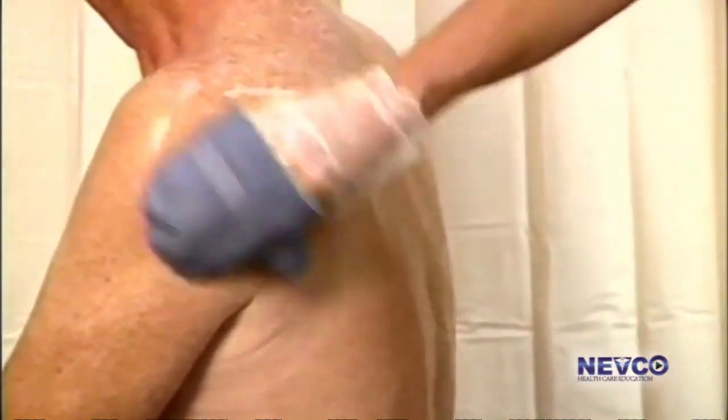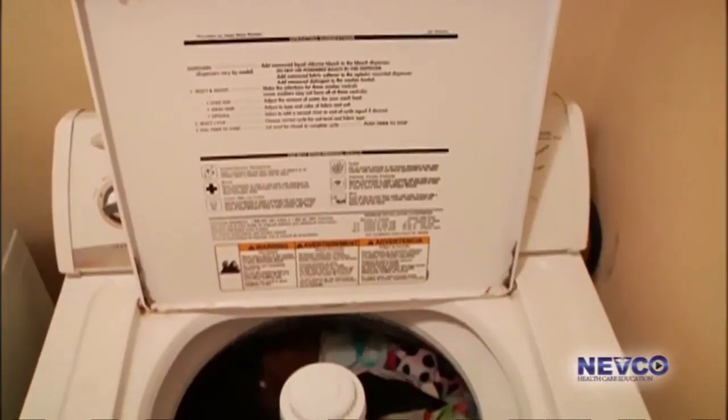Urine is also very irritating to the skin, as we all see with a baby's diaper rash. Clean, dry skin is healthy skin, and healthy skin is a good defense against skin infections and skin breakdown. When you bathe a client, be sure to dry in skin folds like the groin or under a woman's breasts.